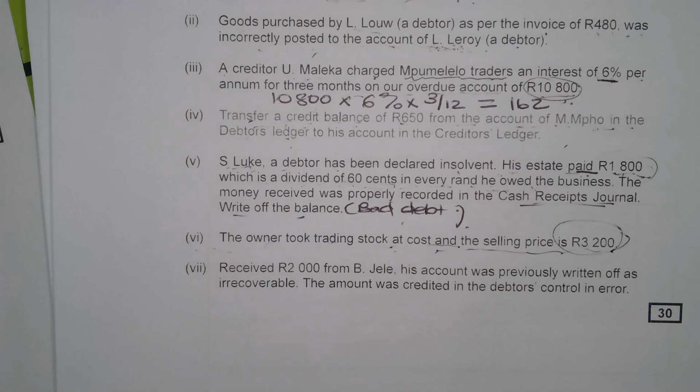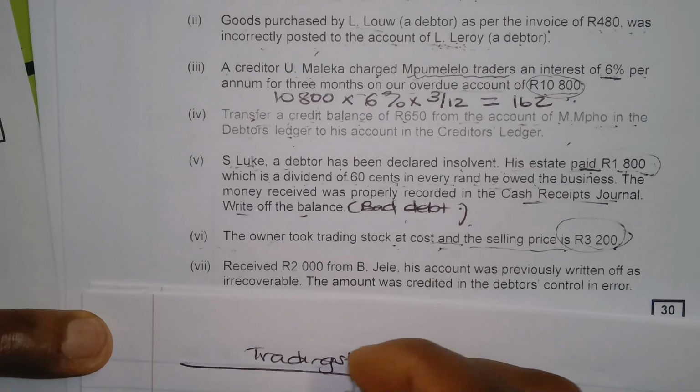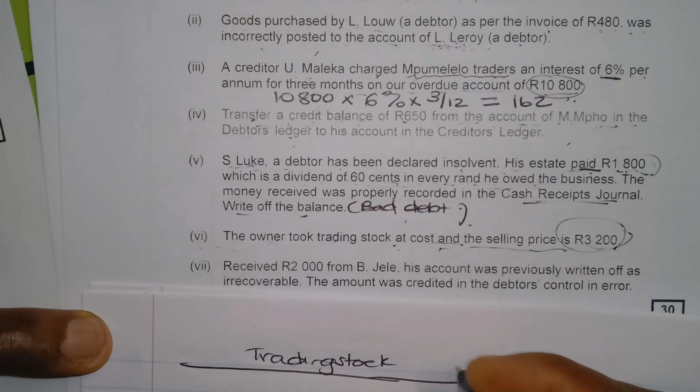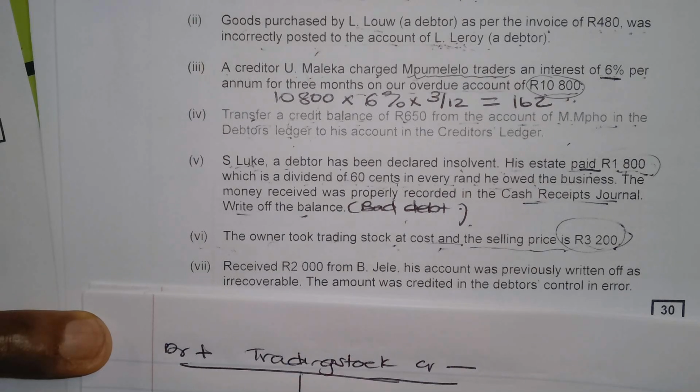So we simply do what? We have our two tier accounts. What is affected here? What is affected is trading stock. But how is my trading stock affected? Affected negatively because now the guy took away things from the business.